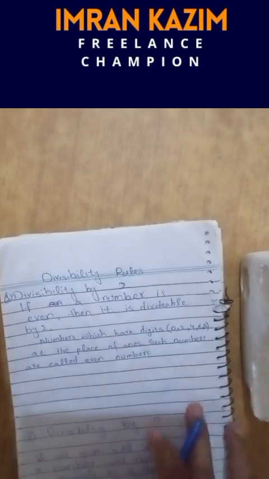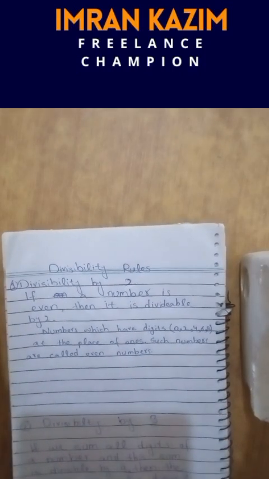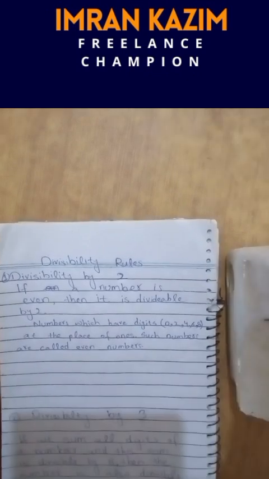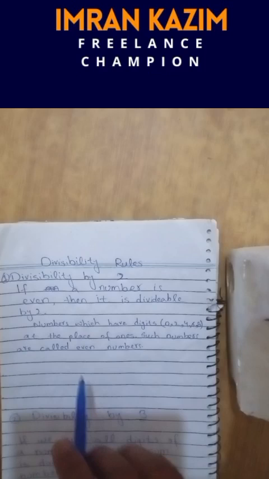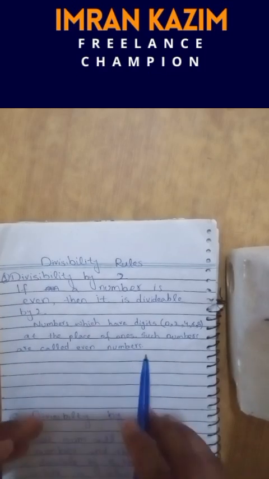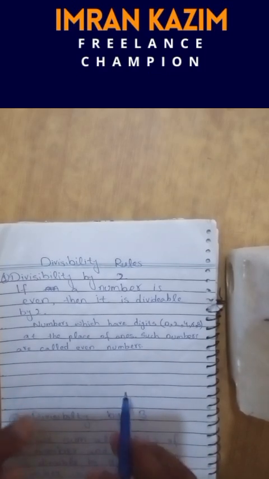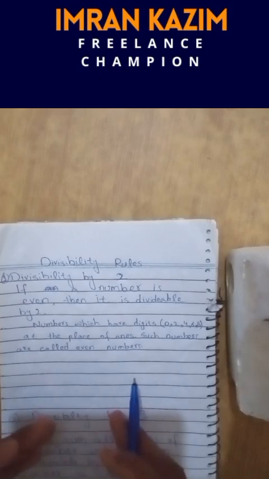If we are working with different numbers and their ones place has 0, 2, 4, 6, or 8, such numbers are divisible completely by 2.